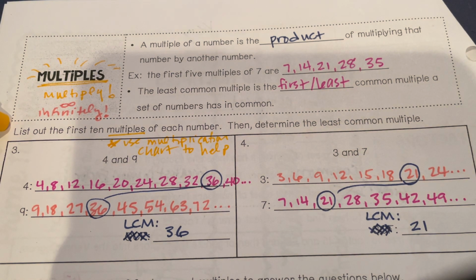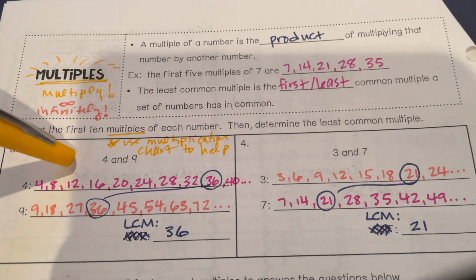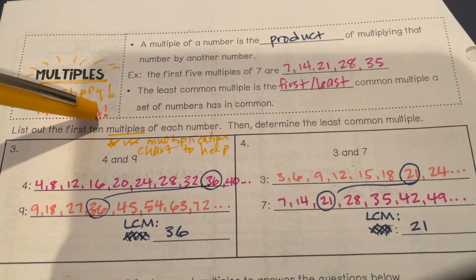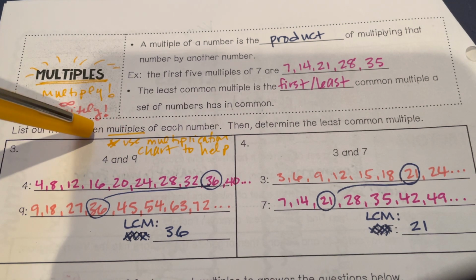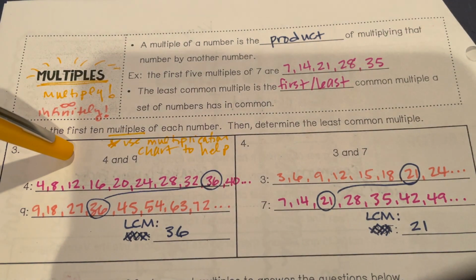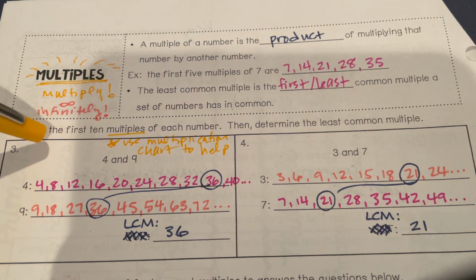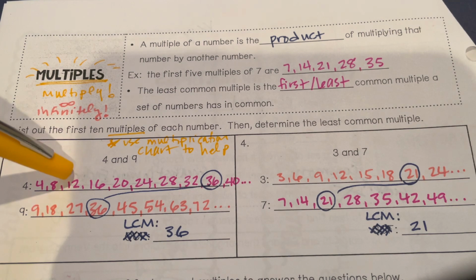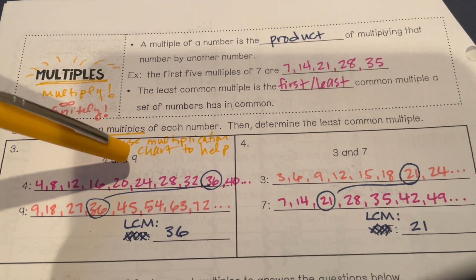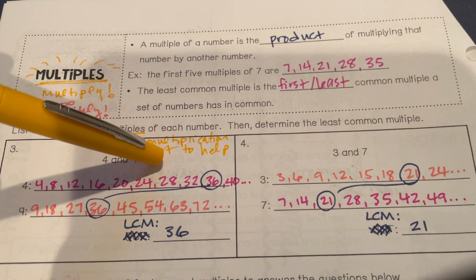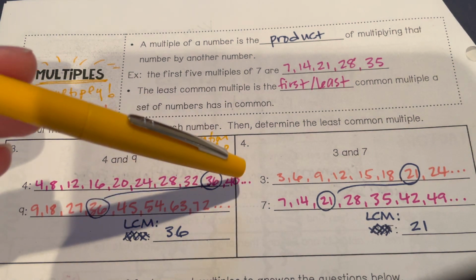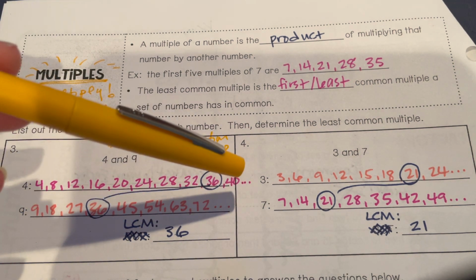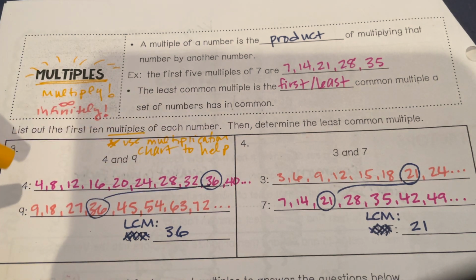Below here, we're going to list out the first 10 multiples of each number and then determine the least common multiple that the two numbers have in common or share, okay? I would use the multiplication chart to help you. You should each have a multiplication chart in your math binder. You also have one in your agenda that was provided by the school, or you can always look one up or print one on the internet too. So for 4, we're counting by 4, so we have 4, 8, 12, 16, 20, 24, 28, 32, 36, and then 40, because 4 times 10 is 40, so that's the first 10 multiples of 4.